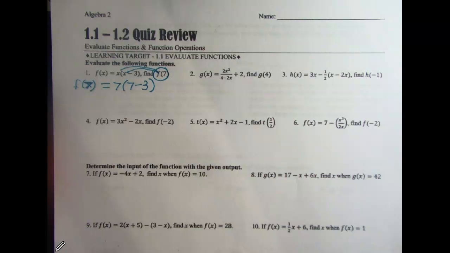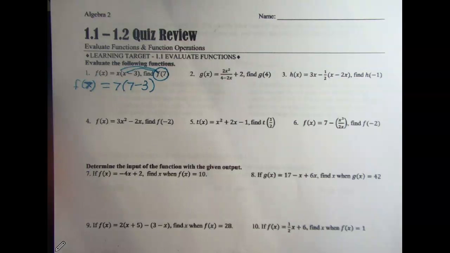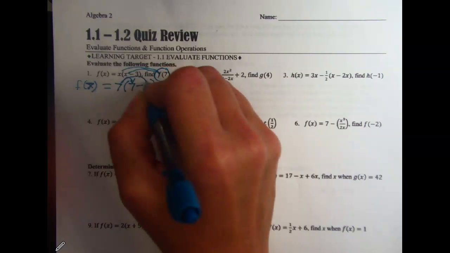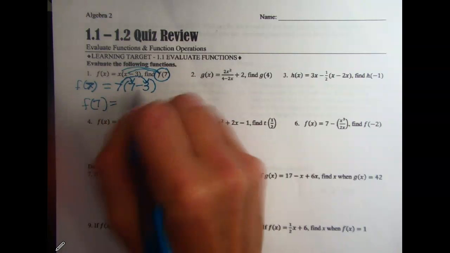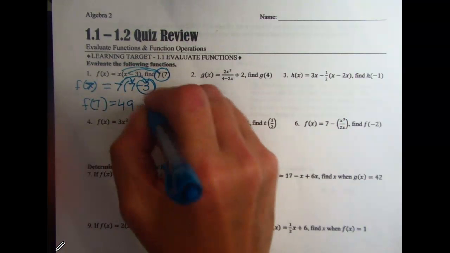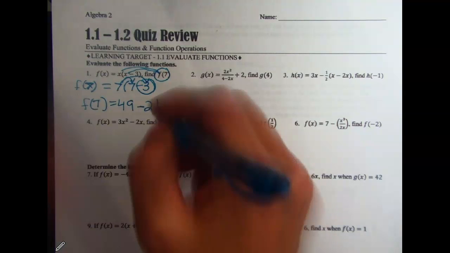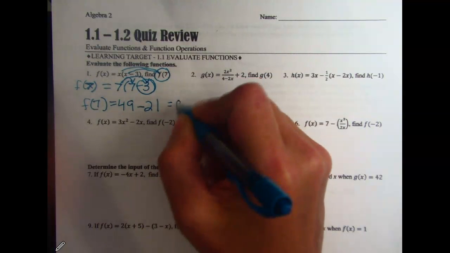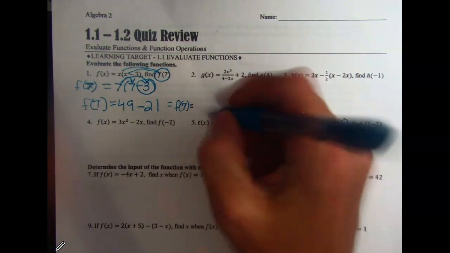So that is going to tell us, remember, this is kind of like our y. This just sits over here. We're finding the answer, so I'm going to do the work on this side. So 7 times 7, that's 49. And then 7 times a negative 3 is minus 21. So then in my calculator, I'm going to type in 49 minus 21. And then I would get my final answer to be f of 7 equals, yep, you got it, 28.